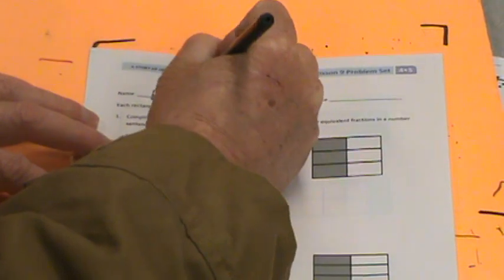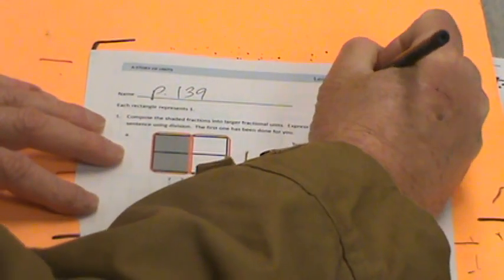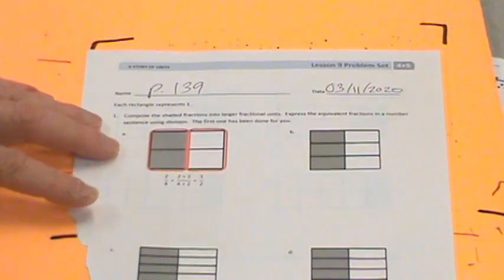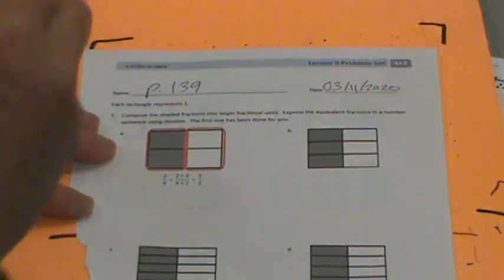Let's get right on it. We're going to go to page 139. And today's date is 03/11/2020. Actually, I'm doing this yesterday, so it's 3/10. Let's find out what's going on here. Find out what we know.